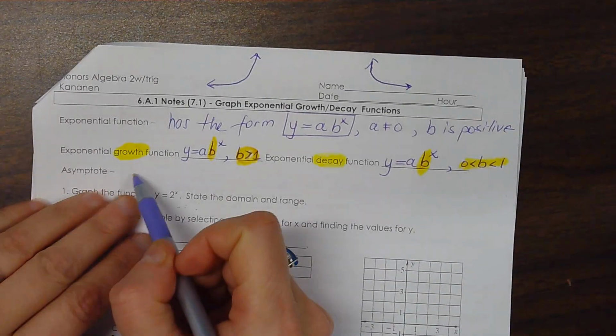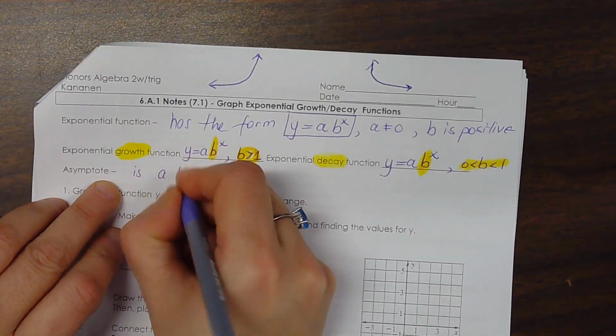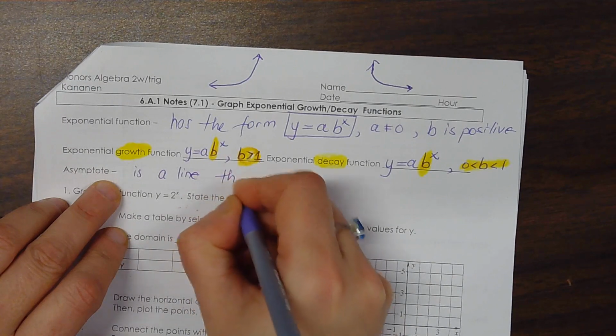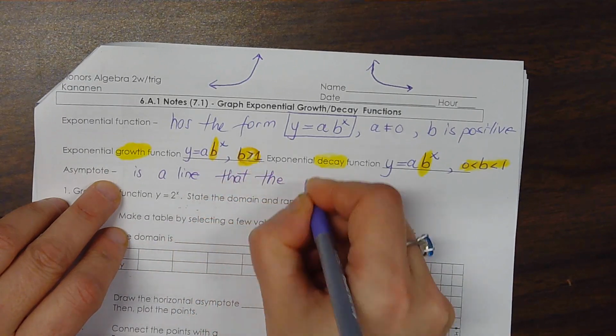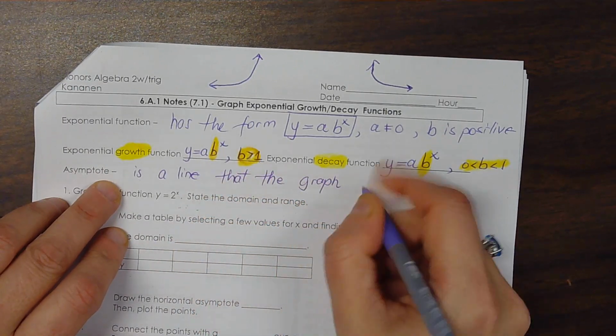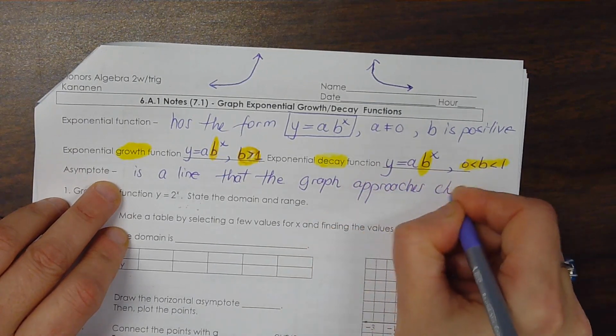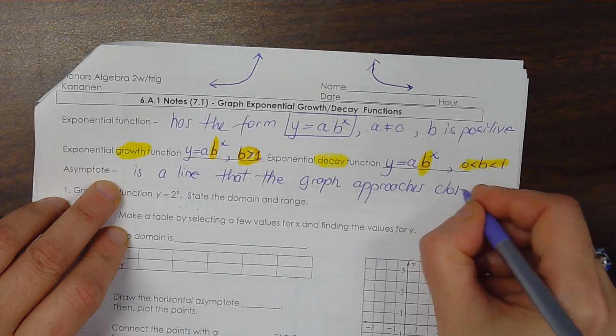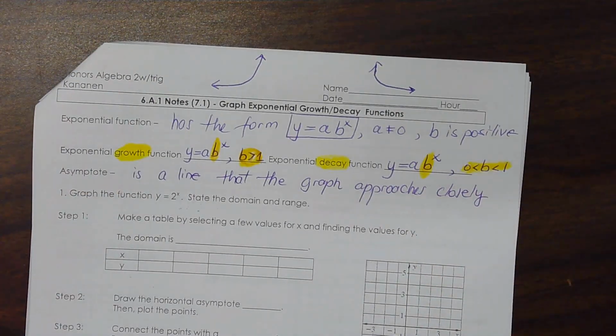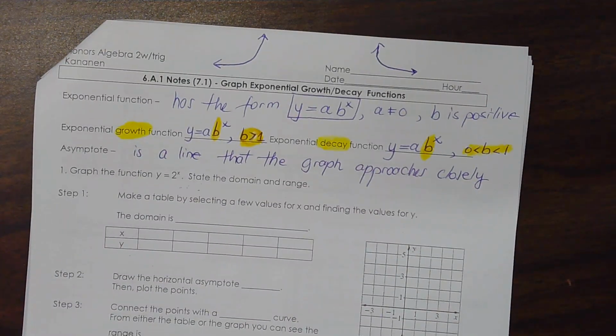So an asymptote is a line that the graph approaches closely.